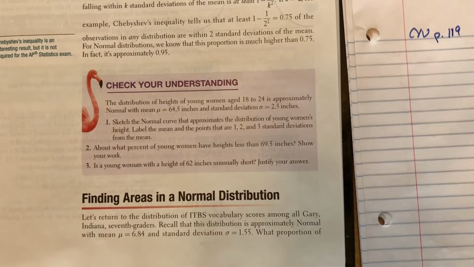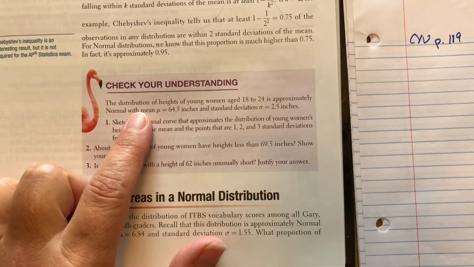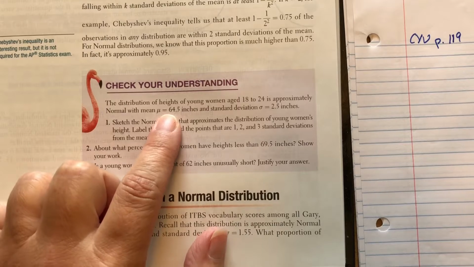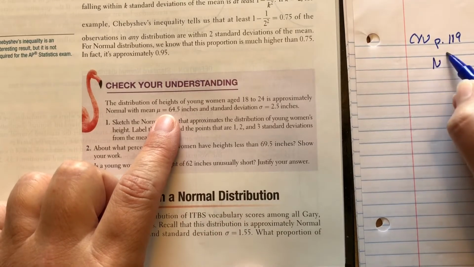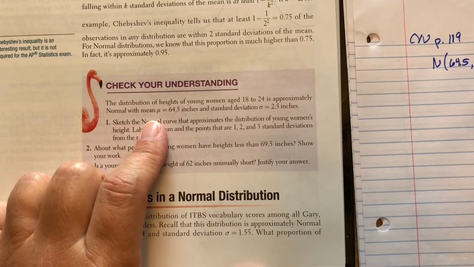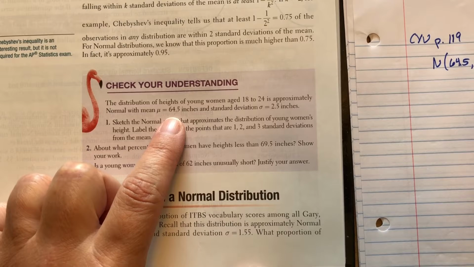All right, let's do the check your understanding on page 119. The distribution of heights of young women age 18 to 24 is approximately normal with a mean of 64.5 inches and a standard deviation of 2.5 inches. So I'm just going to make my notation for normal distribution, 64.5 inches and standard deviation of 2.5, and I always put the units on the outside.